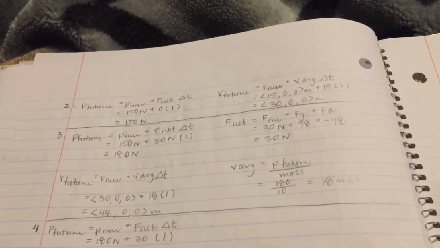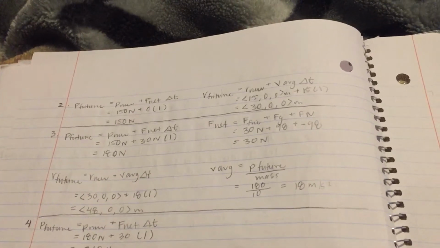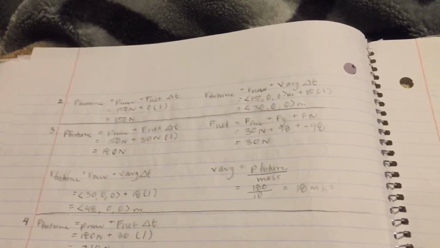Now we do the same thing and everything is going to stay the same except when we add the position, we now get a future position of 30 meters.